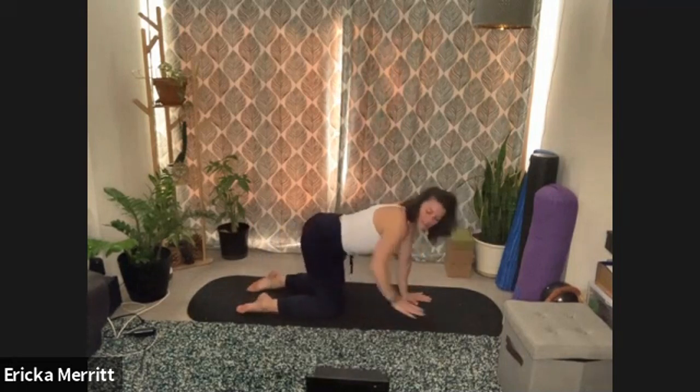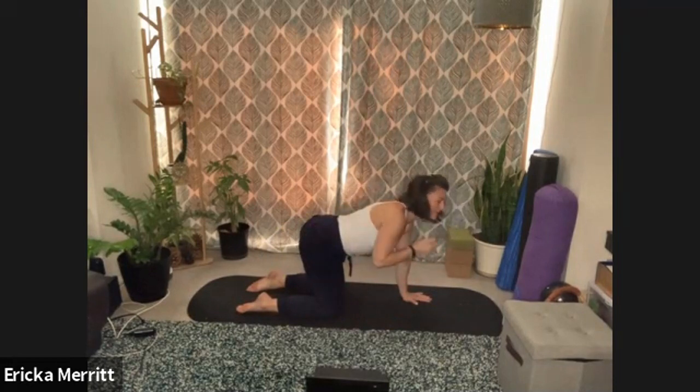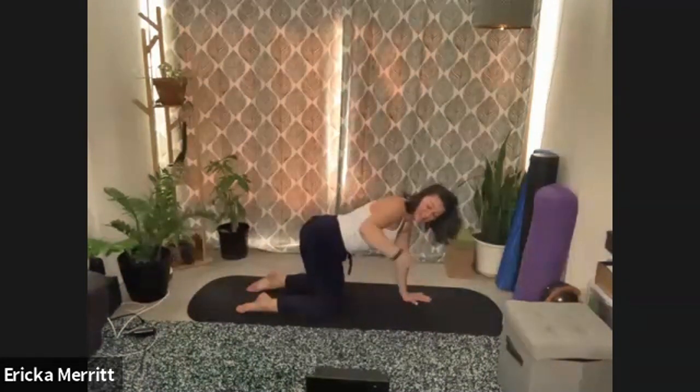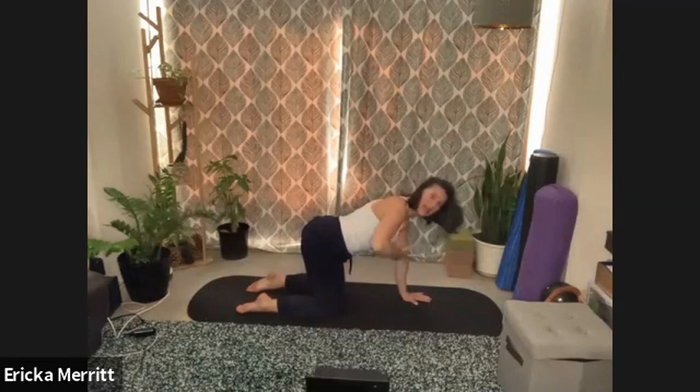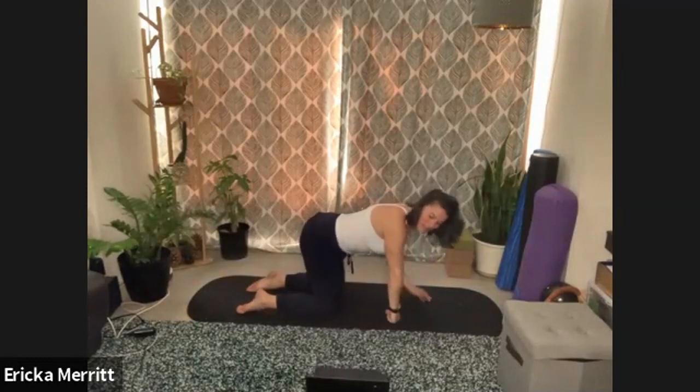So we use the pelvis to initiate the motion. Then we use the eyes to initiate the motion. Then we use the pelvis and the eyes together. So these are all things that help us move and dictate how we move. Now we're going to use the arm to initiate that motion. I actually want to drive with the elbow here.